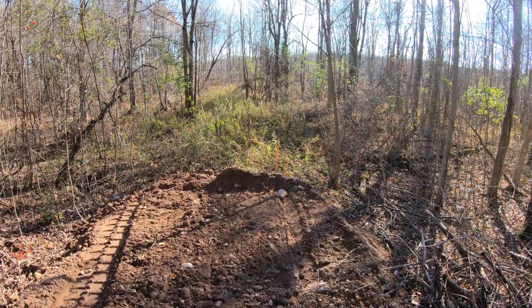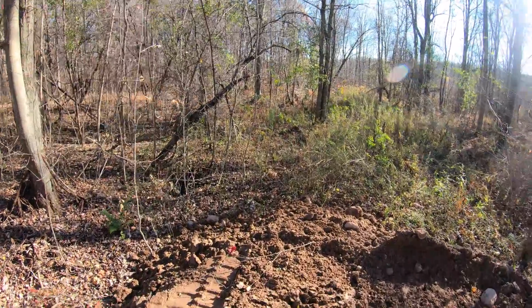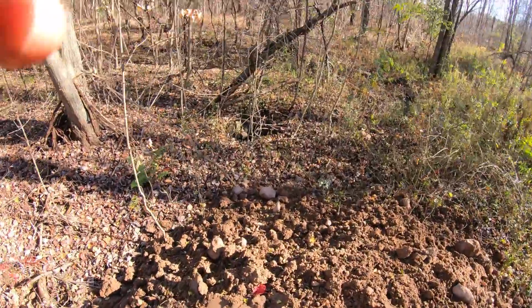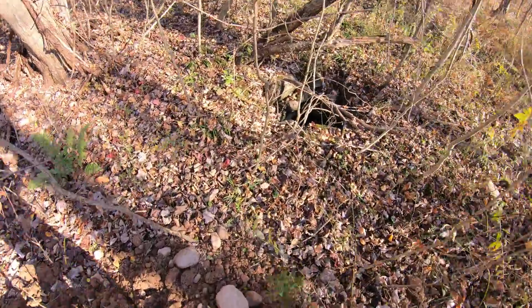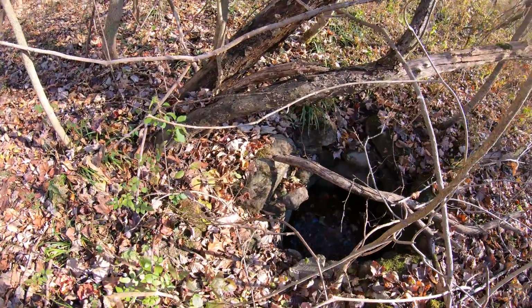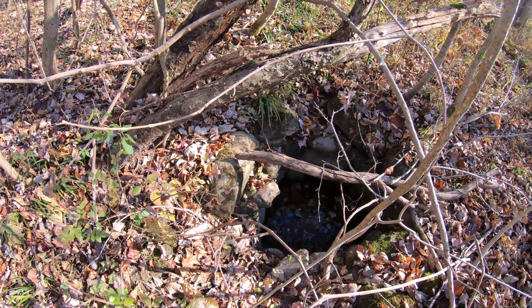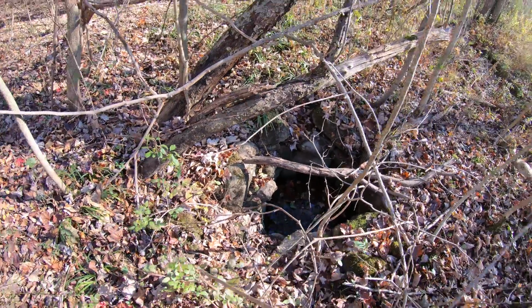And this is a wet area because right over here is probably the first well that was put on the property many years ago. Right down there, I don't know if you could see it, that's just 2 feet below the surface here. It's water right there.